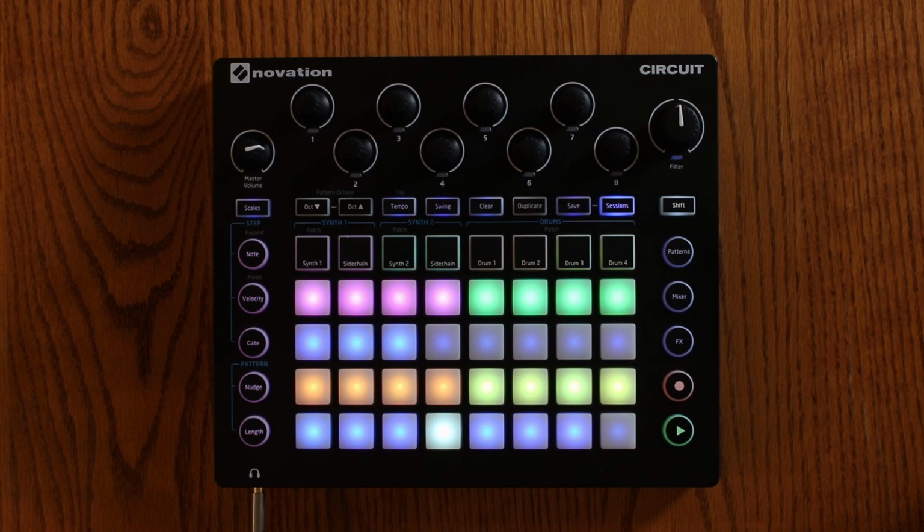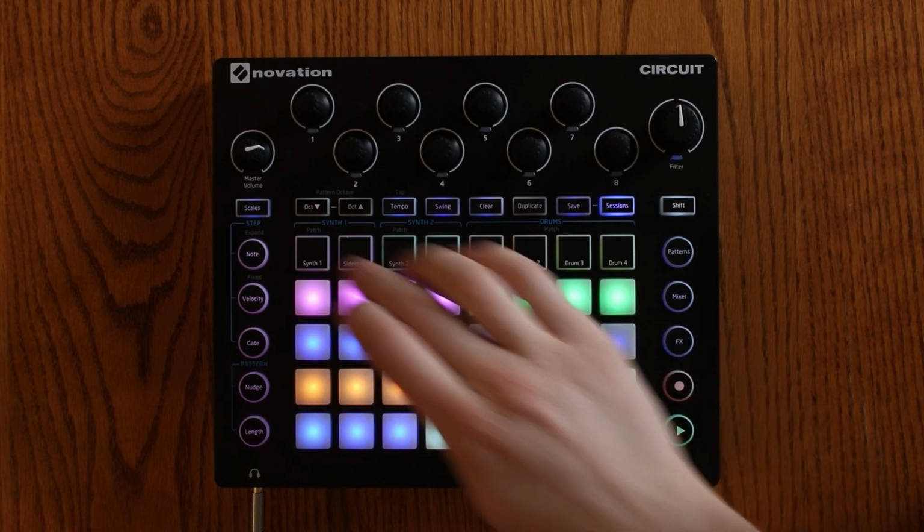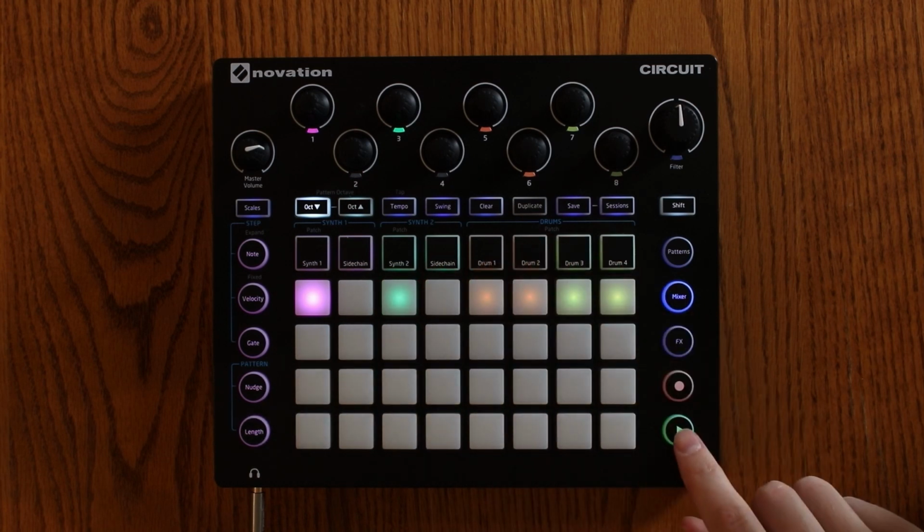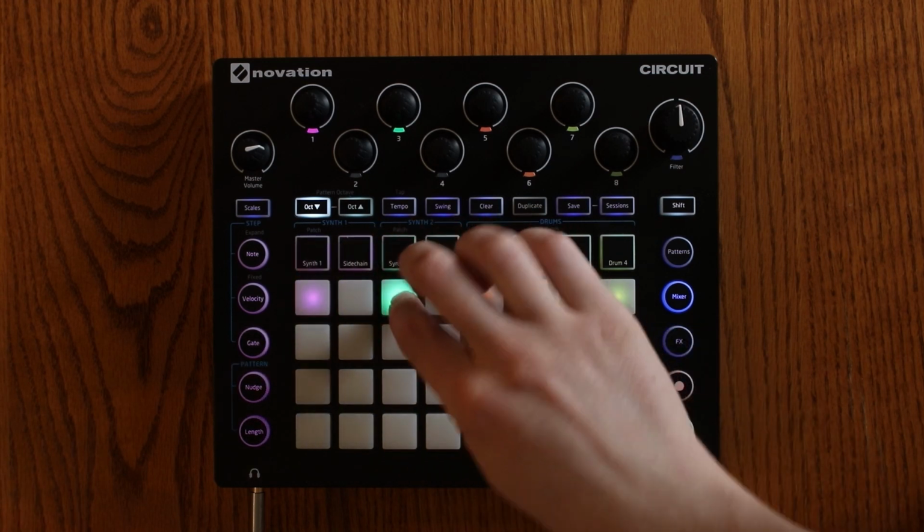Let's take a look at the 2 synth patches I'm using in this song. If we solo the first one, this is what it sounds like. And then this is the second synth patch.